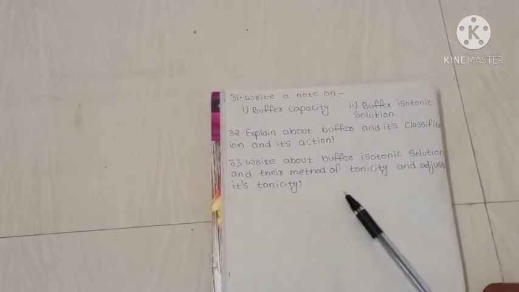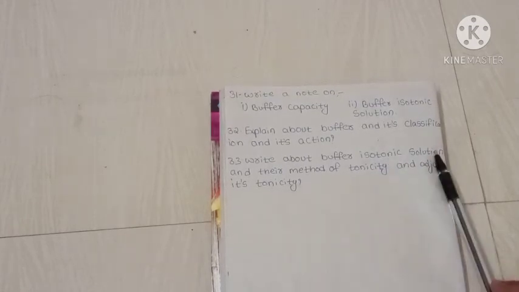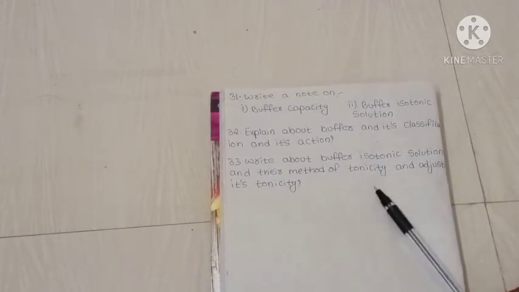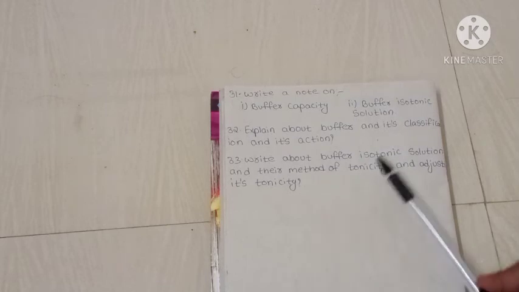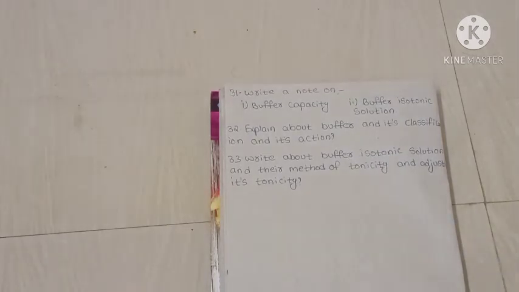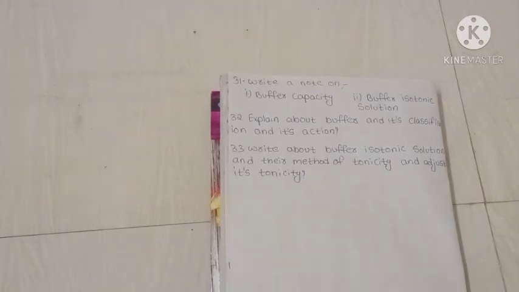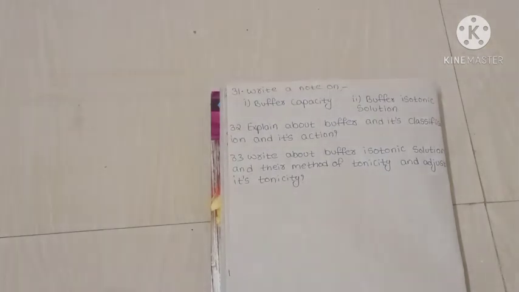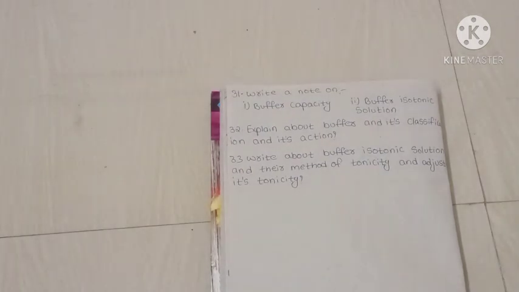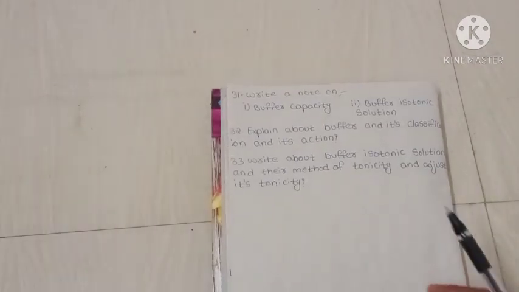The final question is: write about buffered isotonic solutions and the methods of tonicity adjustment of buffered isotonic solutions. Okay friends, these are the overall important questions for the subject Physical Pharmaceutics 1, Unit 1 to Unit 5. You read these, they are the repeated questions.